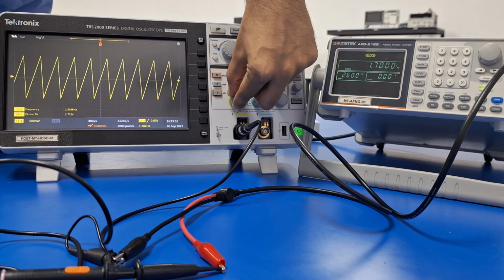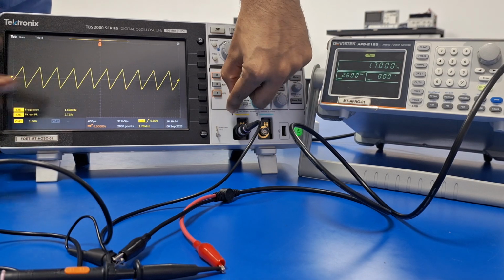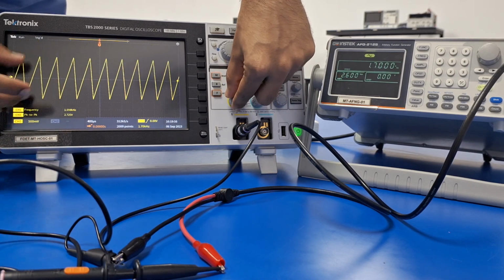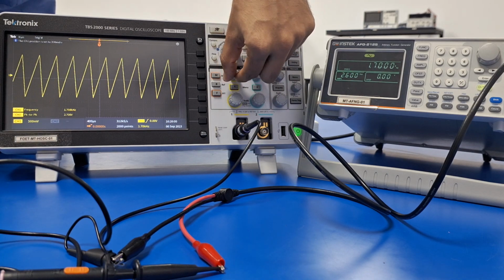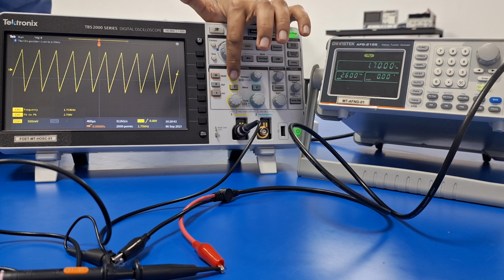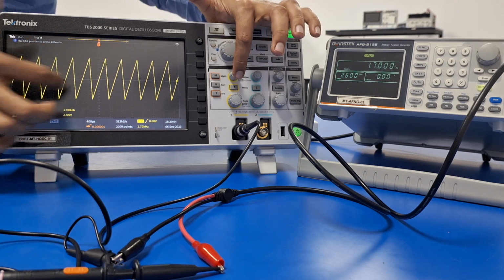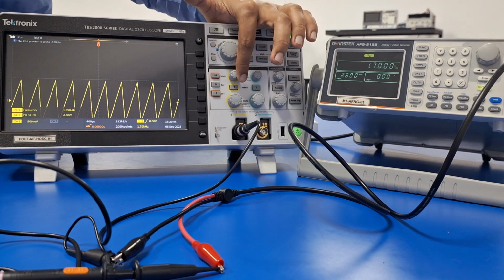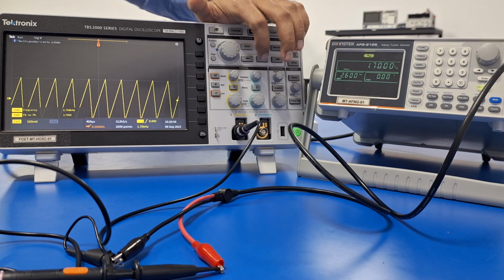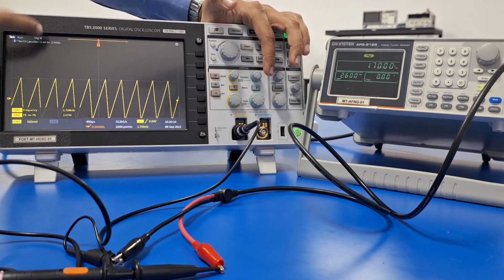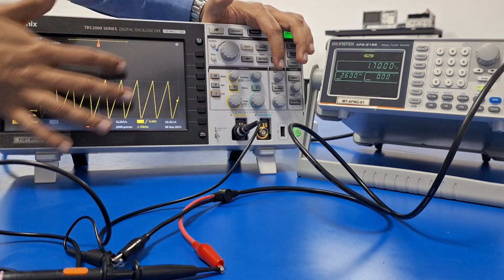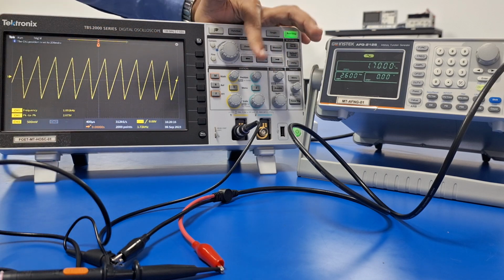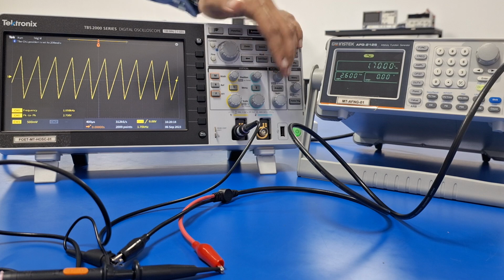So the big knob adjusts the scaling of the signal in the y-axis, and then the small knob basically changes the position. You can always press the small knob to return it to the origin position, and you can play around with it. This is particularly useful if you have two waveforms displayed and you want to observe both waveforms simultaneously. And once again, when you press it, it will reset.